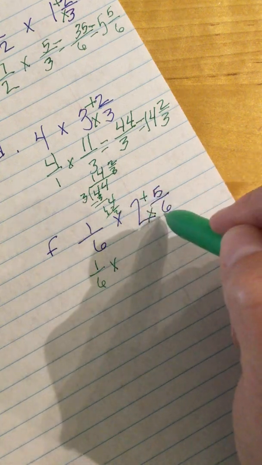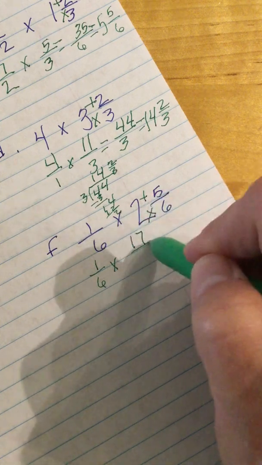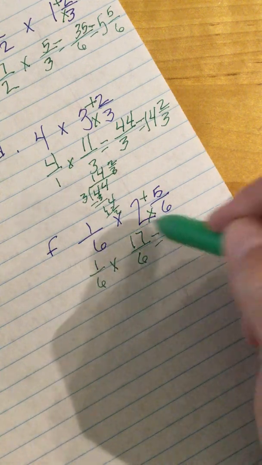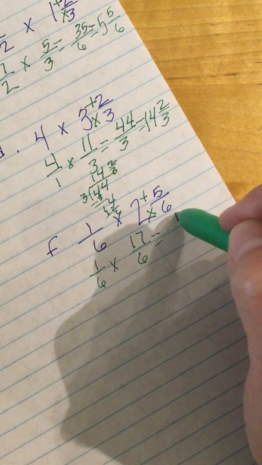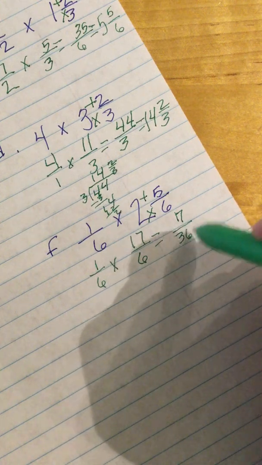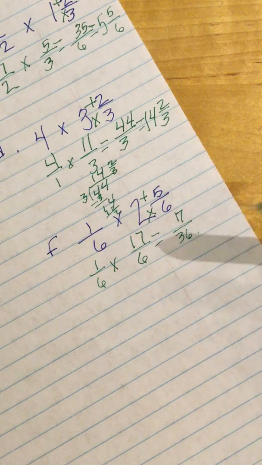All right, 2 times 6 is 12. 12 plus 5 is 17. All right, so 1 times 17 is 17. 6 times 6 is 36. Now this is a prime number. Only 1 and 17 go into this, and 17 doesn't go into 36, so we are as low as we can go.